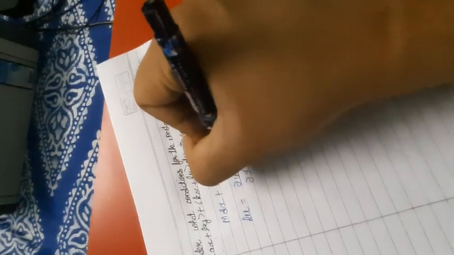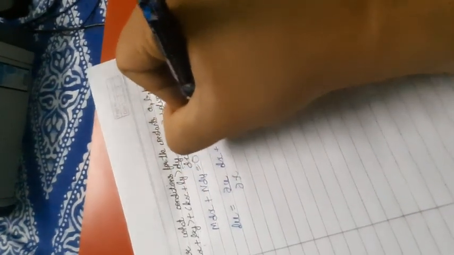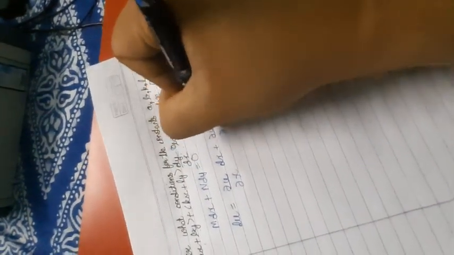First of all, I would like to tell what an exact ODE is. Say we have an equation m dx plus n dy equals 0. An exact ODE is of the form du equals del u by del x dx plus del u by del y dy.